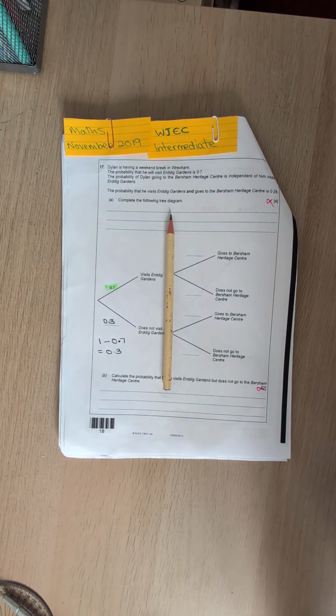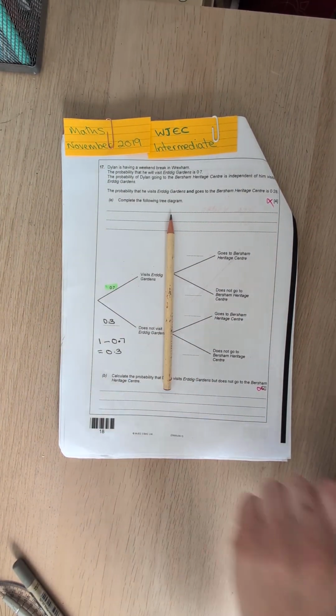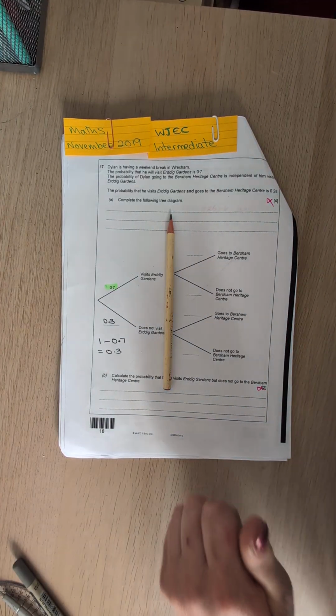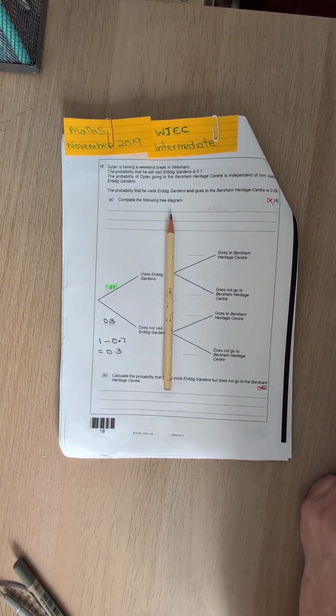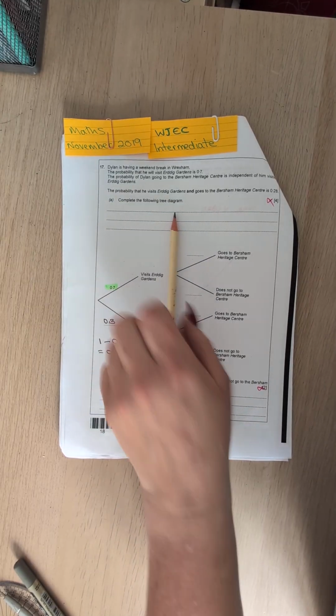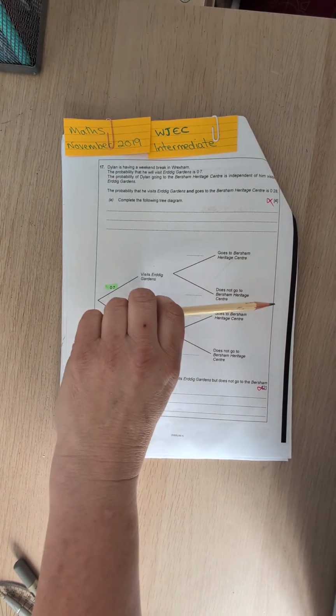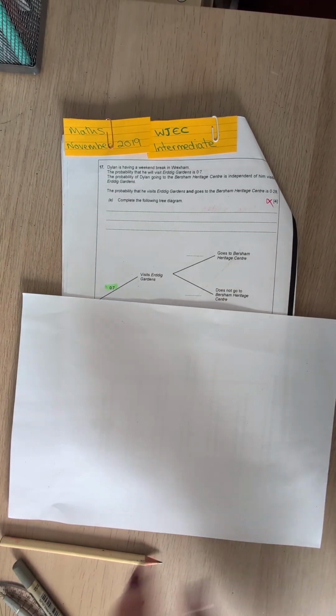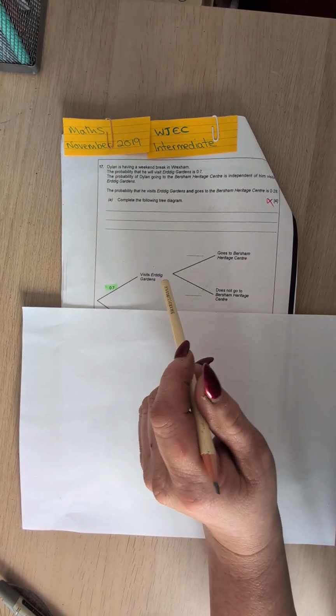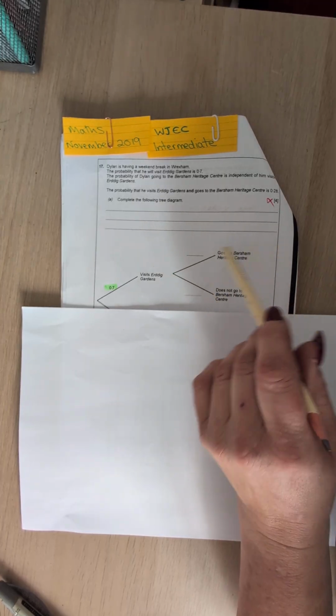Right then, we consider the scenario: if he visited Erddig Gardens, what could then happen with regards to Bersham? So I'm going to use this piece of paper and cover that up for now. If he went to Erddig Gardens, he'll either go to Bersham or he won't.